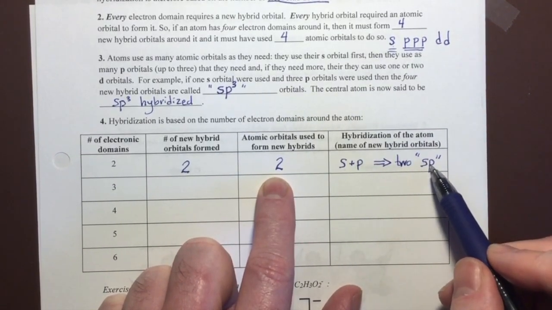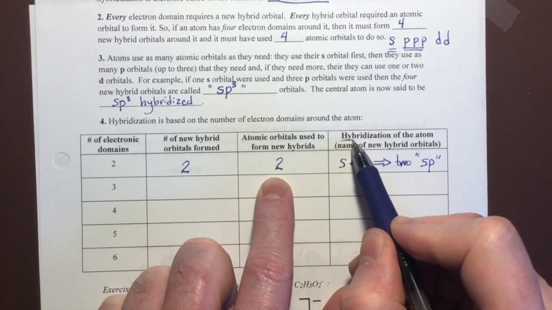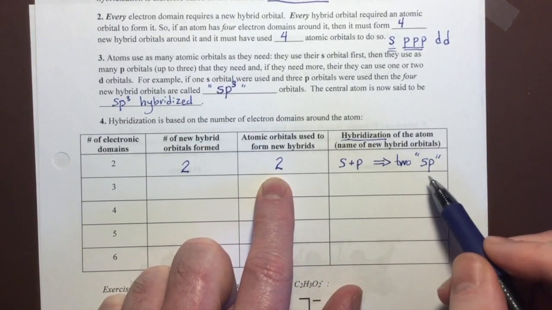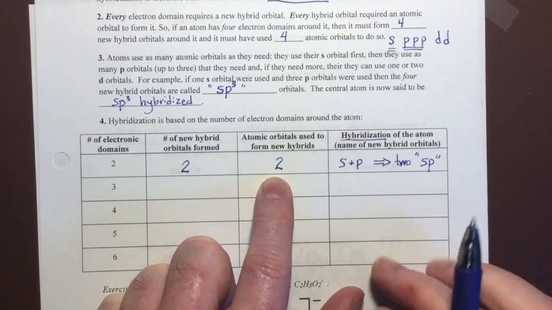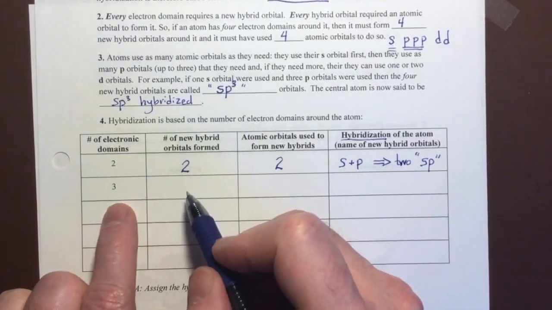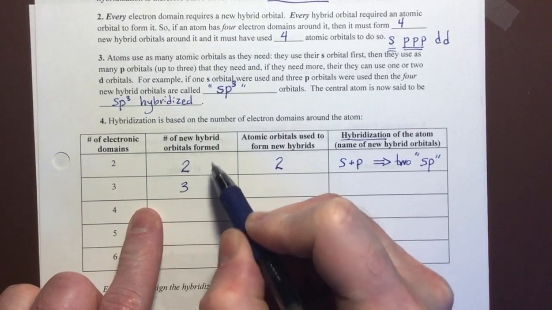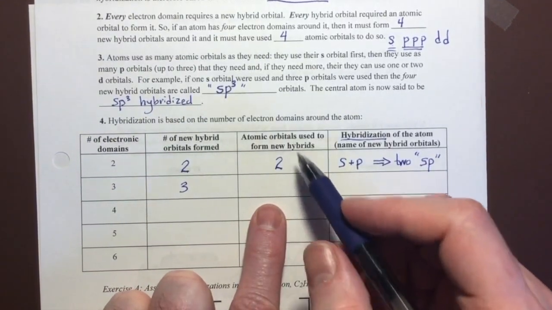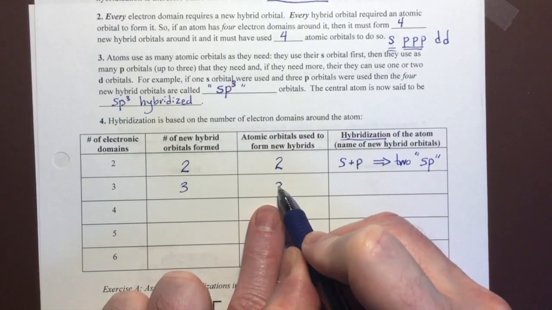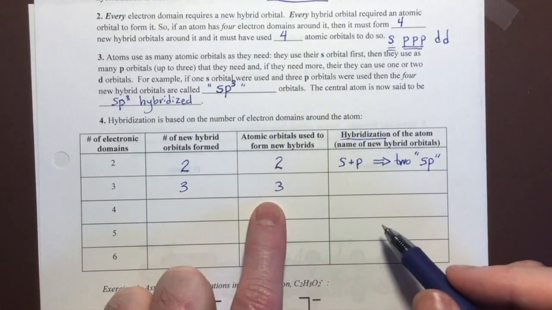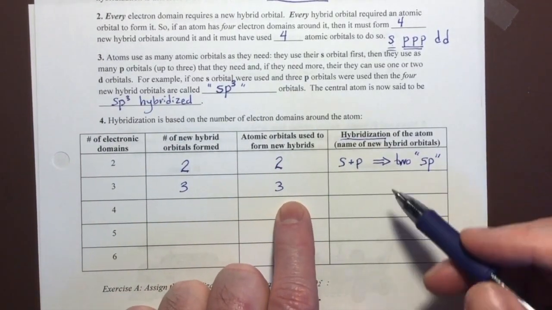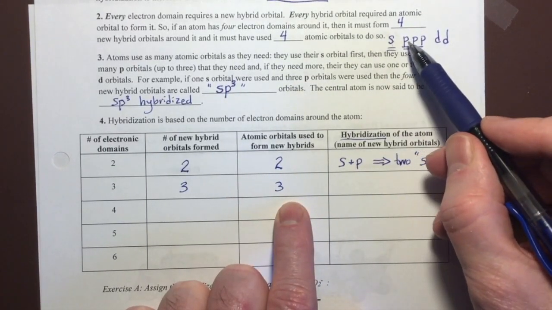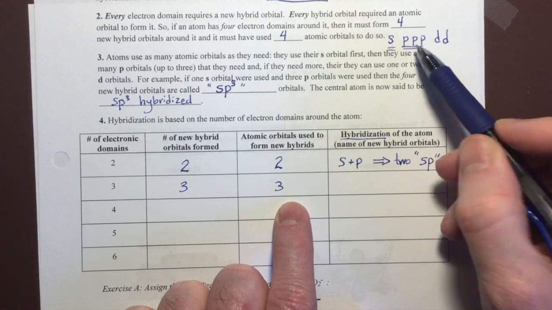So sp would be the hybridization of the atom. Three electron domains require 3 hybrid orbitals. 3 hybrid orbitals require 3 atomic orbitals as ingredients. Which atomic orbitals were used? For 3 of them, I needed an s and 2 of the p orbitals.